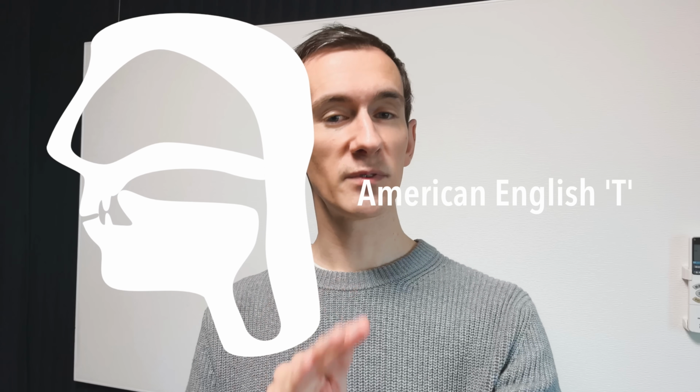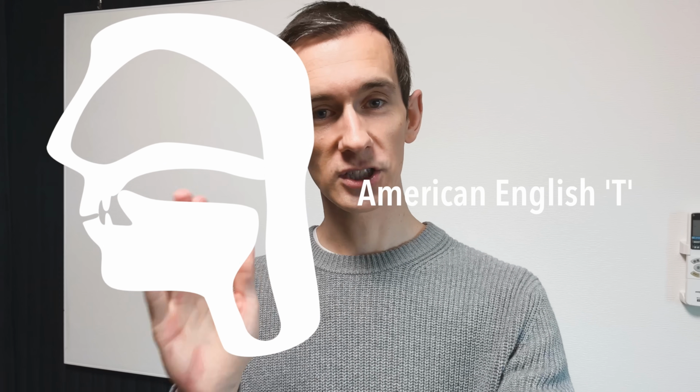So just to summarize things, in the Japanese T, the tip of the tongue is touching the back of the upper front teeth, and the blade of the tongue is touching the alveolar ridge. This is different from the English T, in which only the tip of the tongue is touching the alveolar ridge, at least in American English. I hope that this was useful.